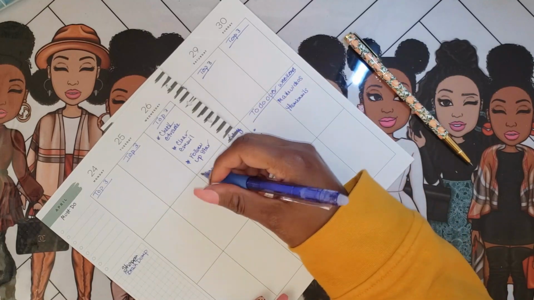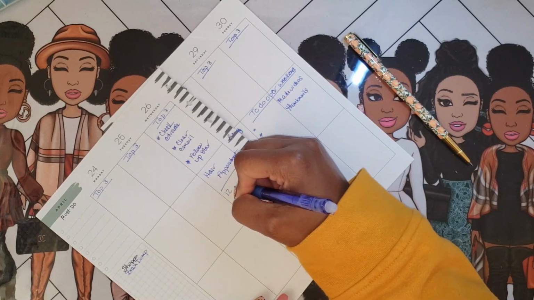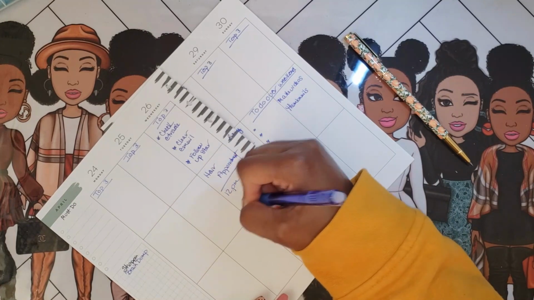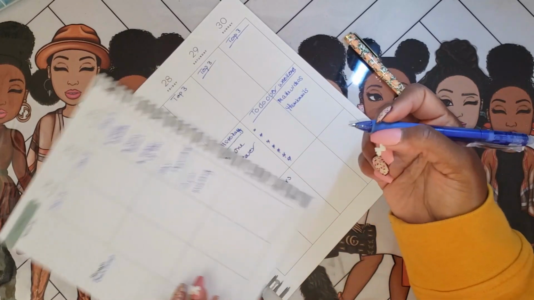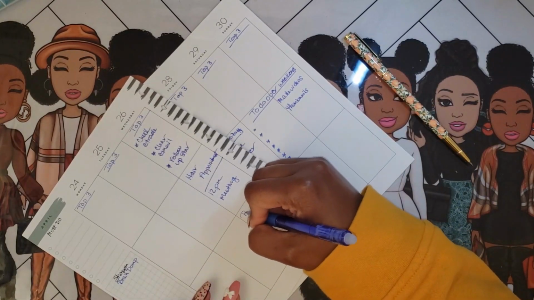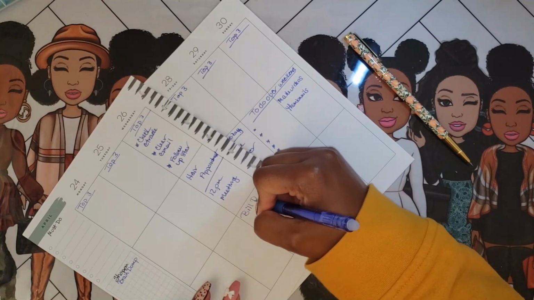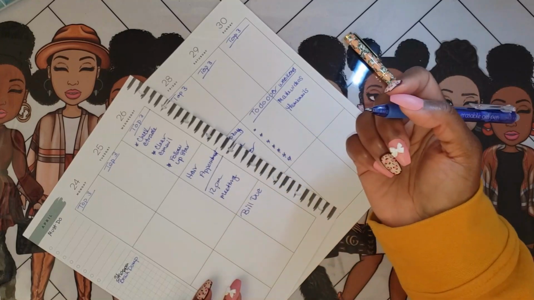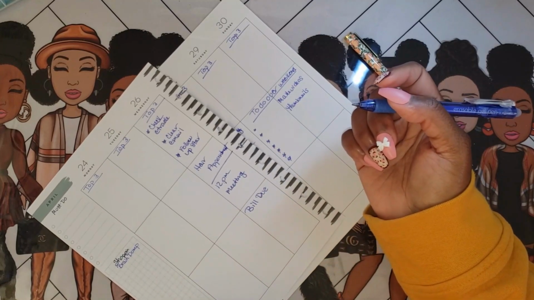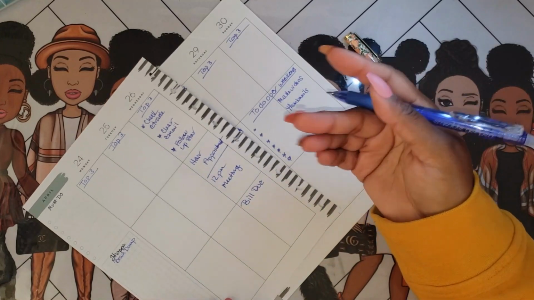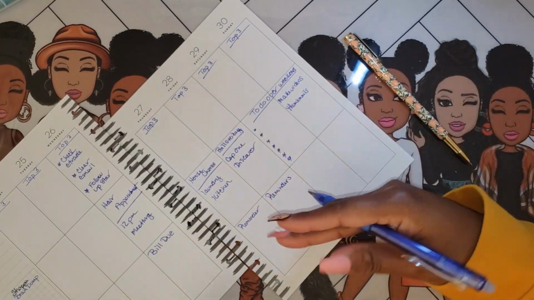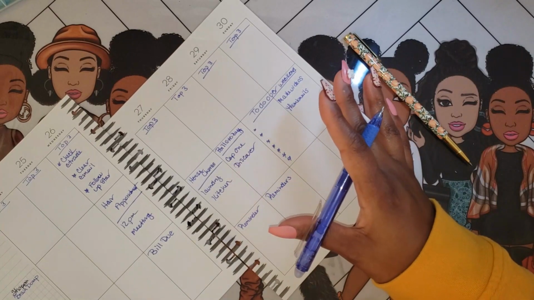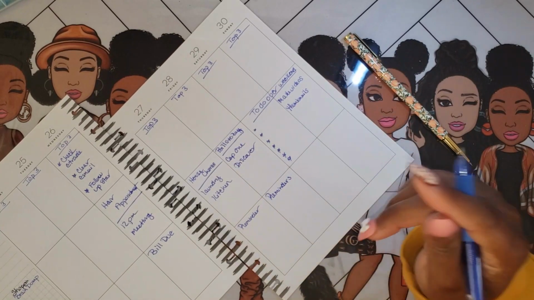So let's say we got a hair appointment and we have a 12 p.m. meeting. So you get the gist of how you can make it work for you. So I'm going to erase this and then show you another way.